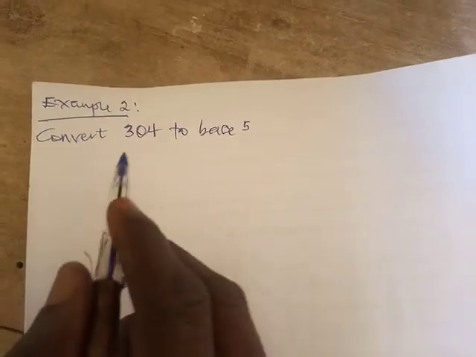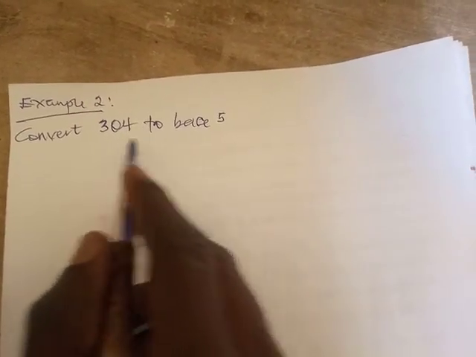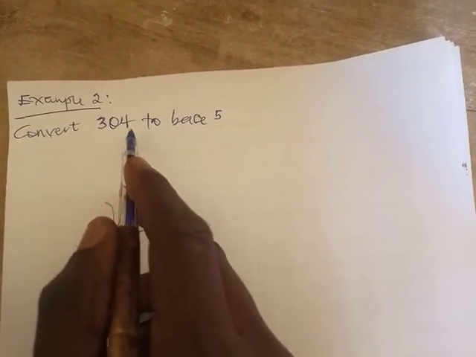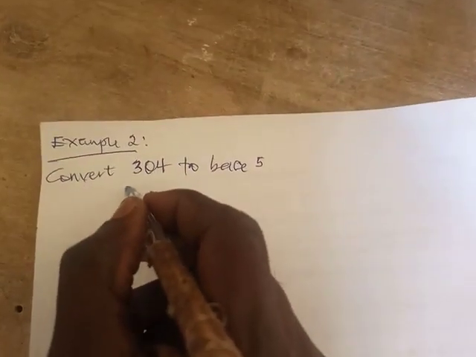Now the next example is, you are going to convert 304 to base 5. 304 is in base 10, so you can also write it without writing the 10 there, because for a number without any base, we assume that the number is in base 10. So let's go.